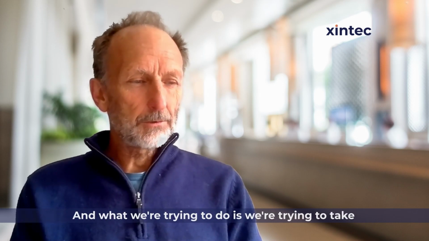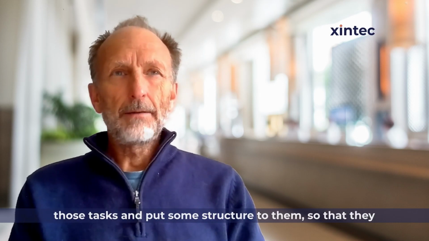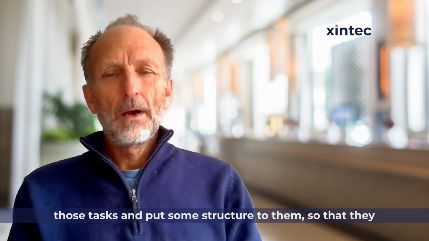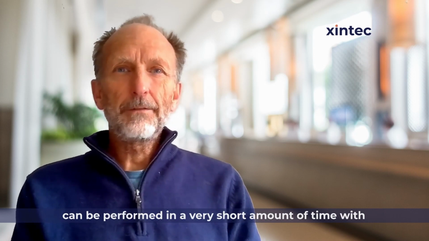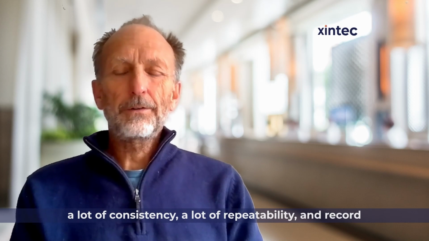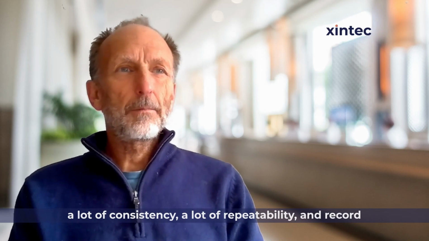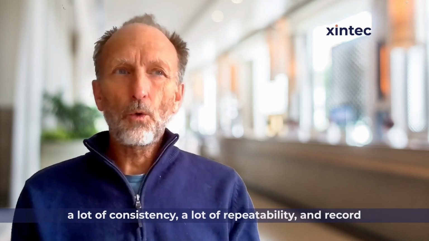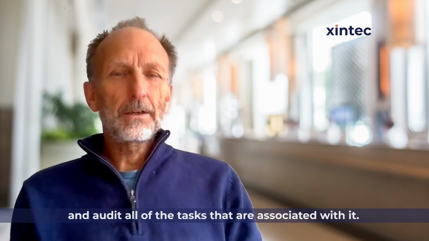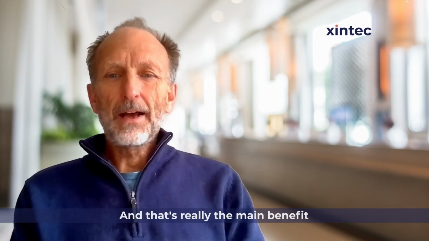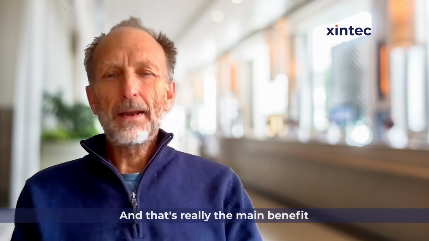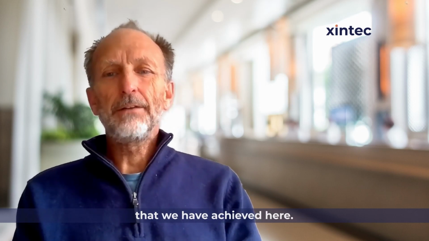And what we're trying to do is take those tasks and put some structure to them so that they can be performed in a very short amount of time with a lot of consistency, a lot of repeatability, and record and audit all of the tasks that are associated with it. And that's really the main benefit that we have achieved here.